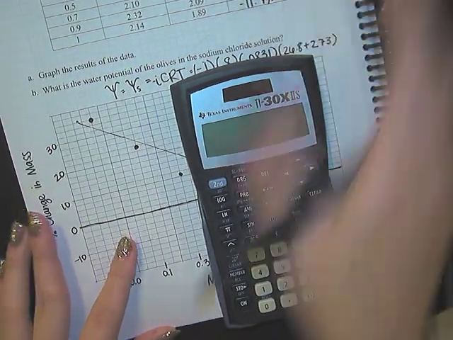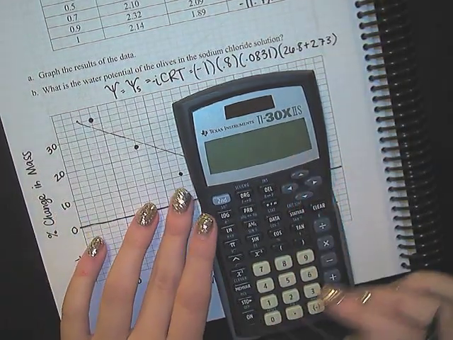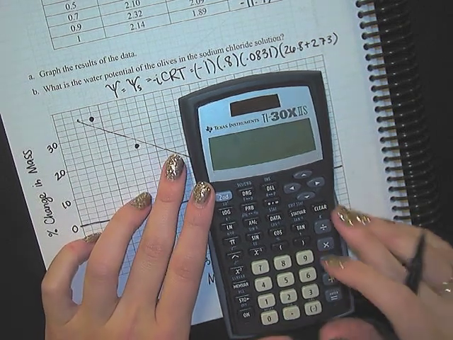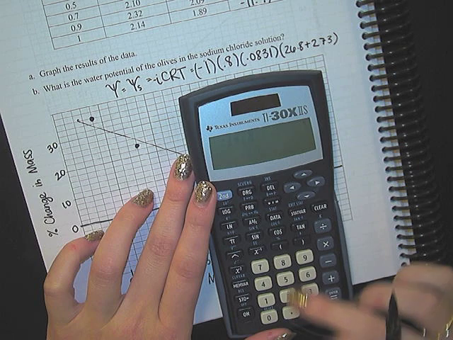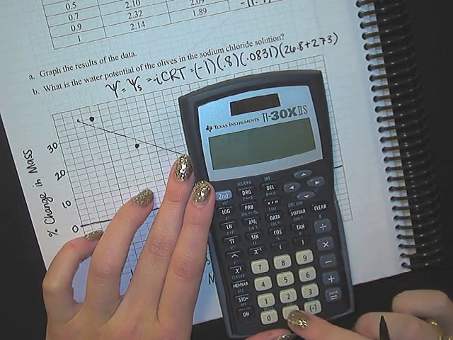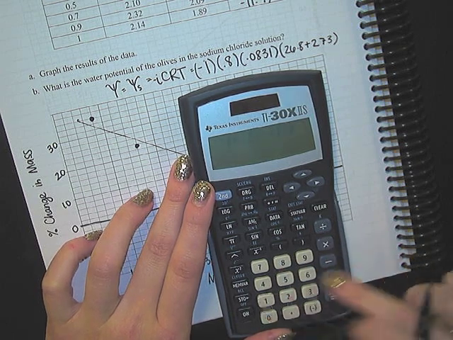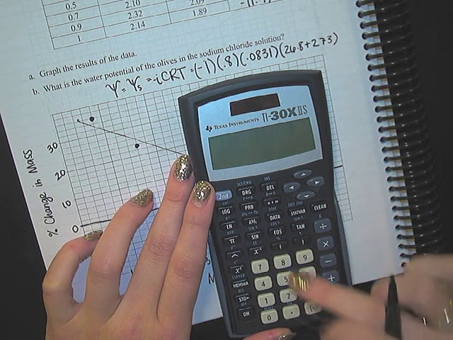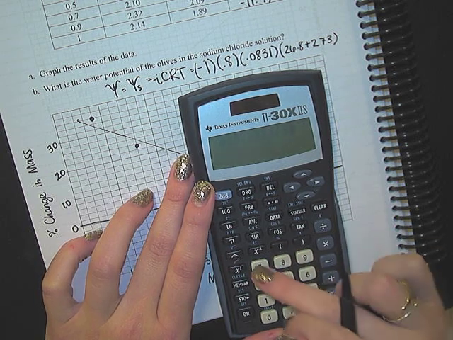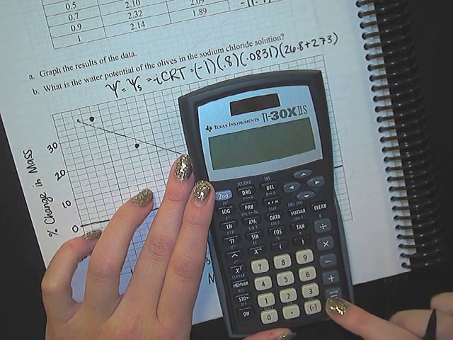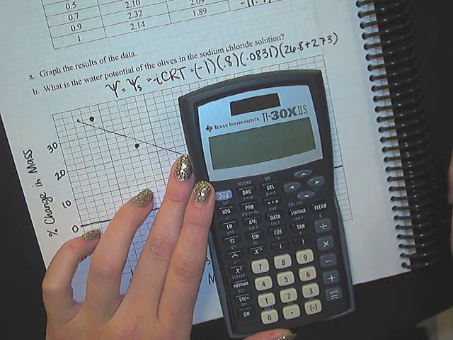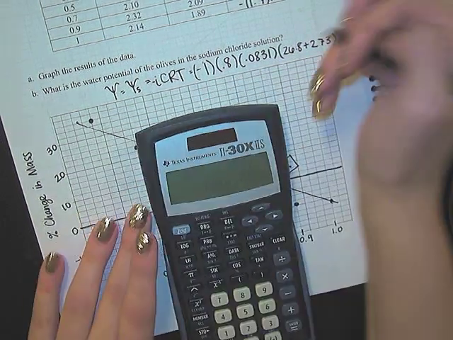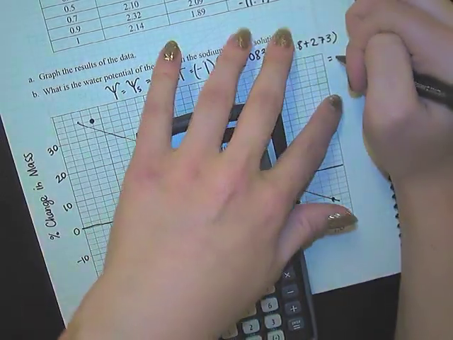I'm going to plug all that into my calculator. So I have, let me turn it on, negative 1 times 0.8 times 0.0831 times 26.8 plus 273, and that's going to give me negative 19.93. And that's it.